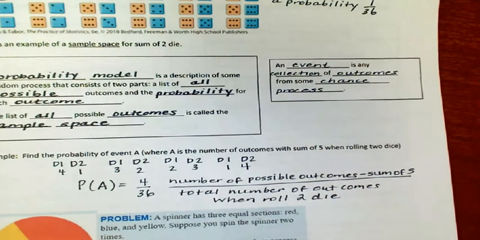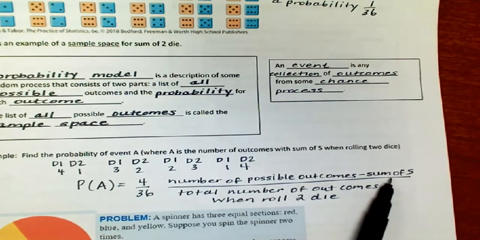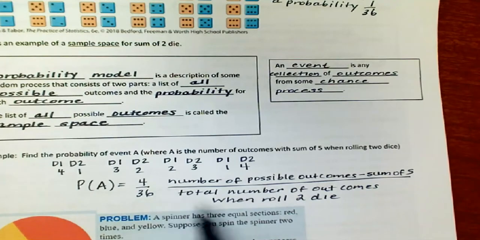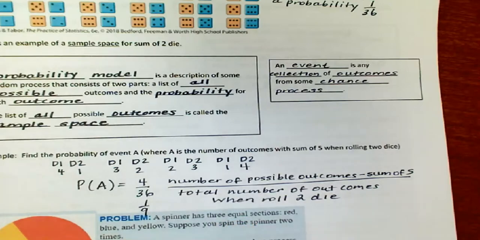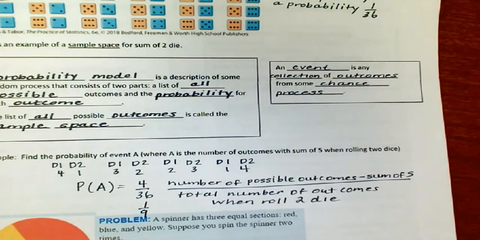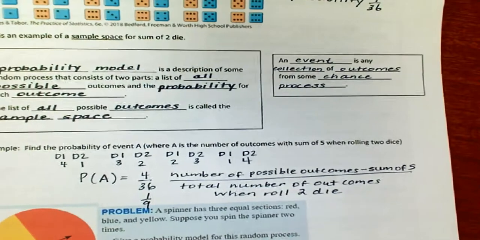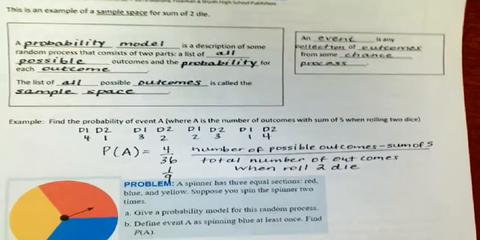Okay, so the top is how many ways could I get a sum of 5? There's 4 ways. And then the bottom is the total number of outcomes. So that'd be 1/9. A lot of times they'll reduce that or possibly even write it as a fraction. So don't forget, we're going to talk about some probability rules in just a second.